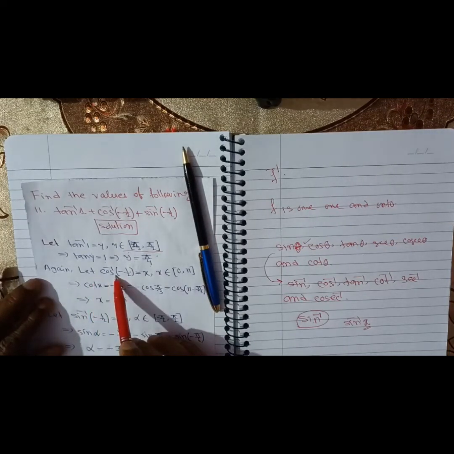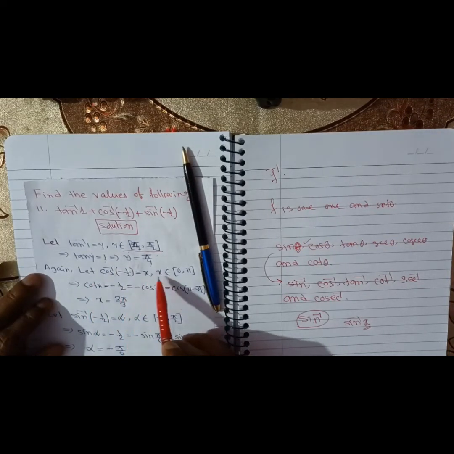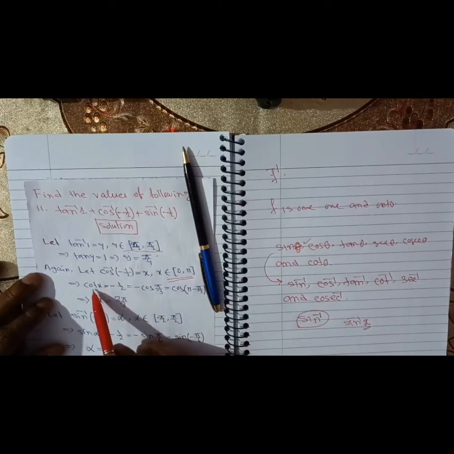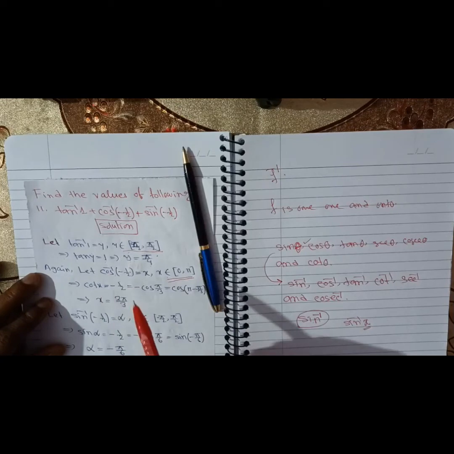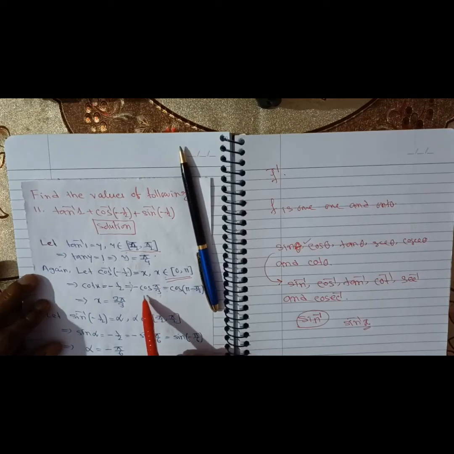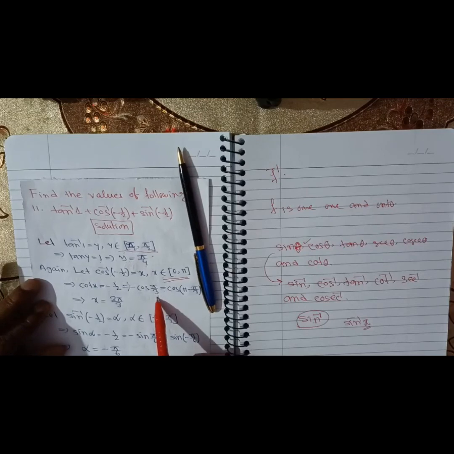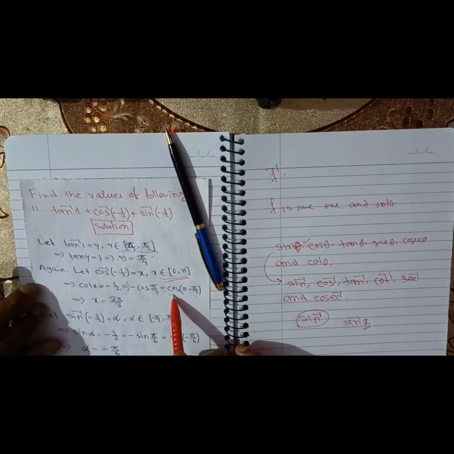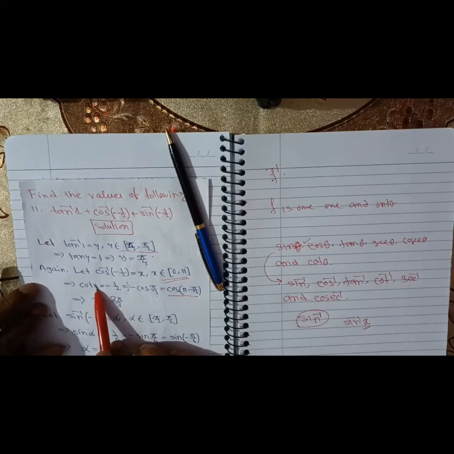Again, we can take cos inverse minus half equal to x. X belongs to the range of cos inverse x. This implies cos x equal to minus half. This implies minus cos pi by 3, and in place of minus cos pi by 3, we can write cos pi minus pi by 3. That is the rule found in class 11. That's why we get x is equal to, after calculation, twice pi by 3.